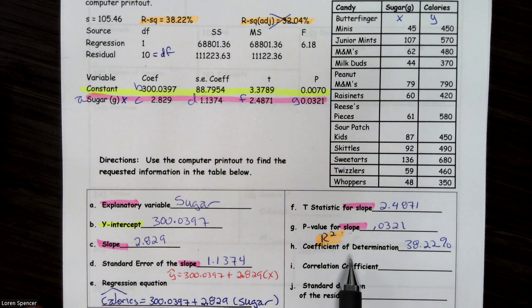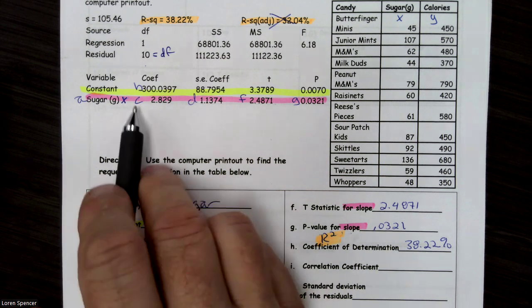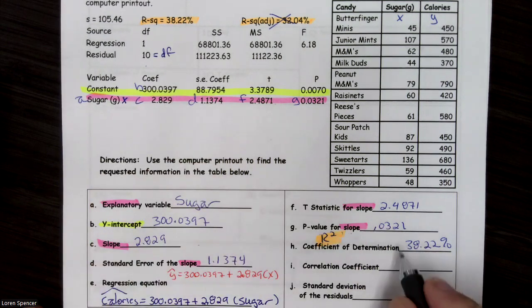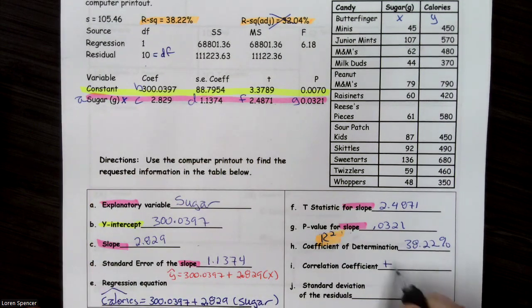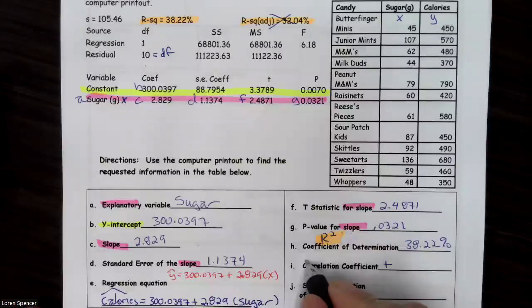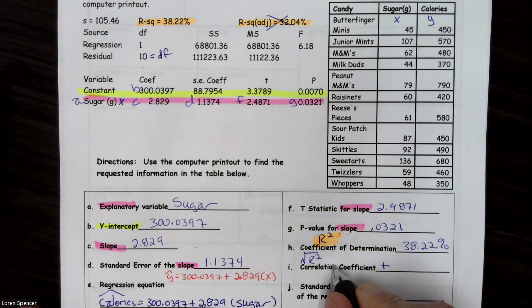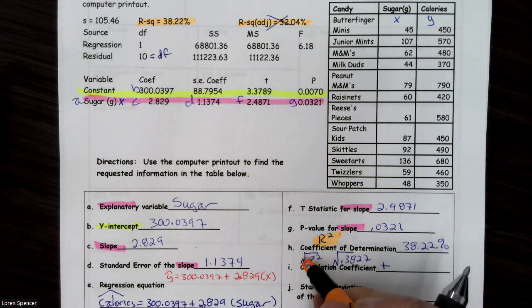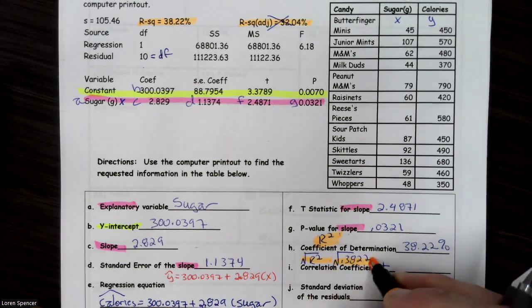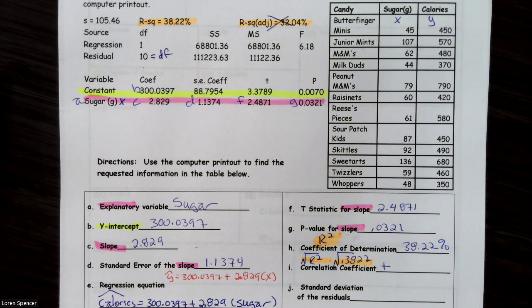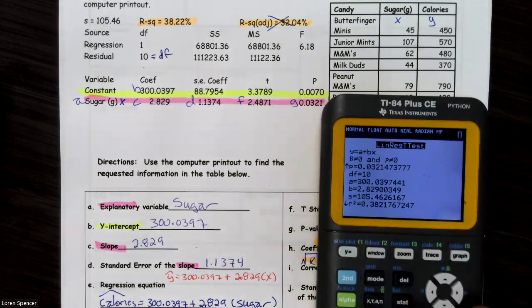All right, the correlation coefficient. Well, the correlation has the sign of the slope. And if I look, my slope is positive, so I need a positive correlation coefficient. And I need to take the square root of r squared. So I'm taking the square root of 0.3822, which is the same as the coefficient of determination, or r squared.